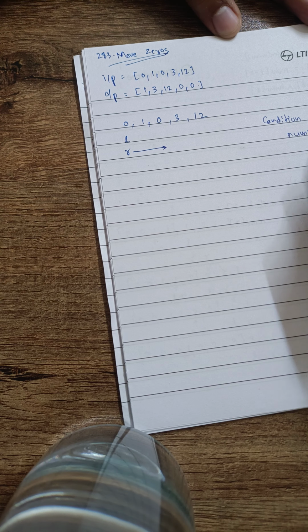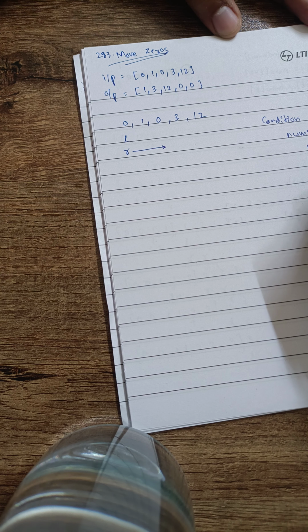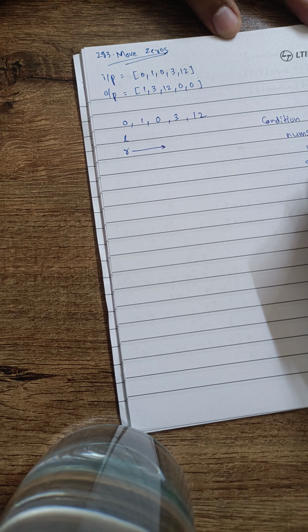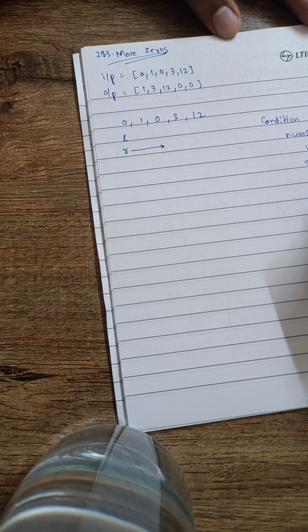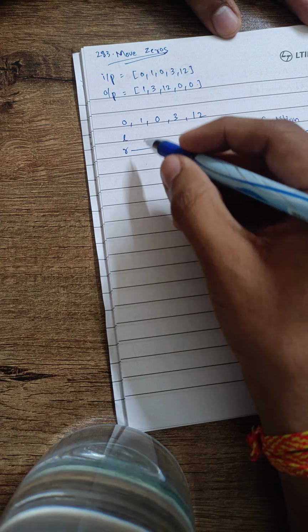I don't have enough space, so I'll basically swap L and R. So nums of L and nums of R. The capital L means the value and capital R means the value, where the index is the smaller one. Okay, so I'll show you.